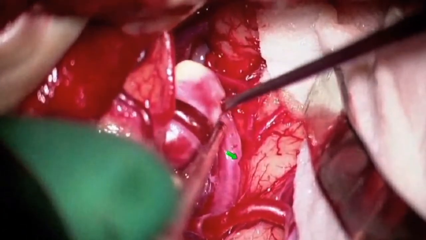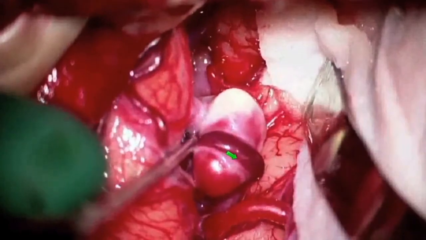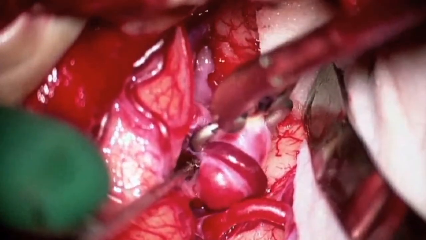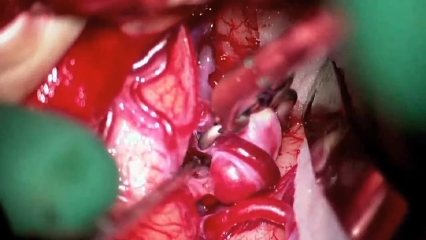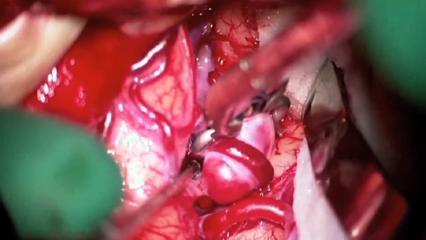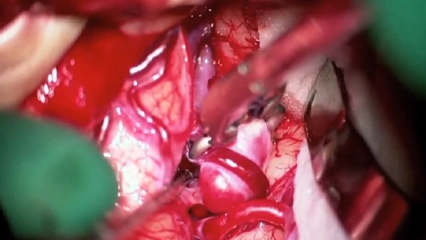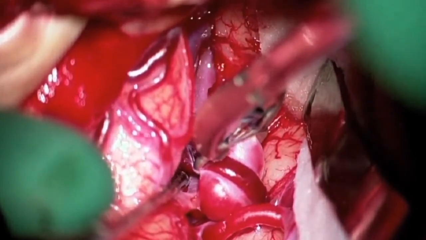I can move the vein out of the way, so even though it's stuck up here, now you can see the other branch. That's just a little dissector. I'm putting some water in it, irrigation, to keep it cool, and I'm putting a second clip. Now this has a hole in it, and I'm putting that hole around the cholesterol deposit. Because if I squeeze the cholesterol deposit shut, debris might go off into the arteries and cause a stroke.